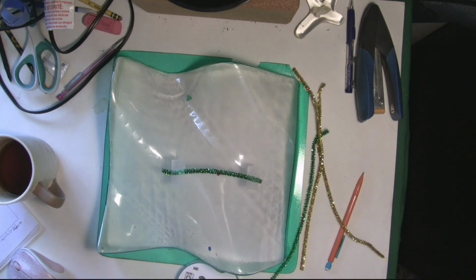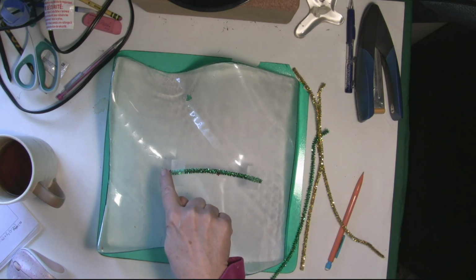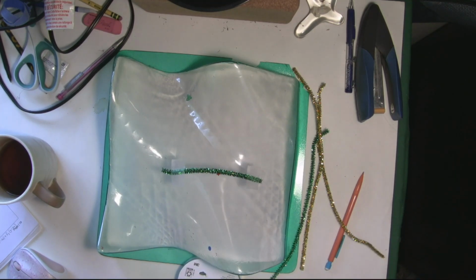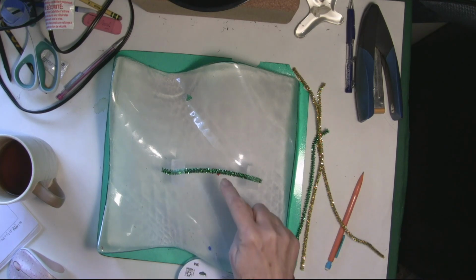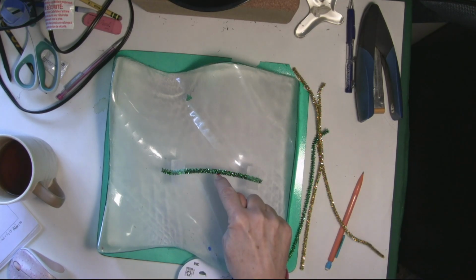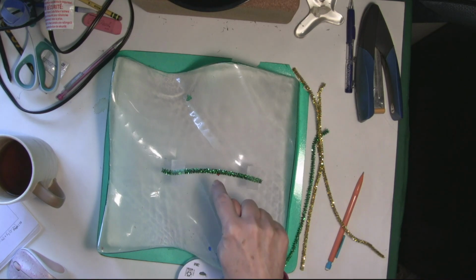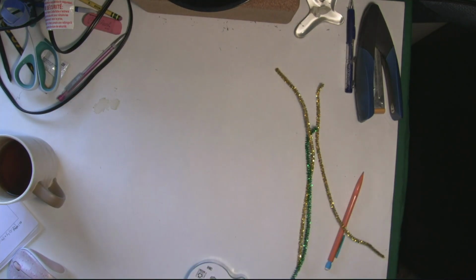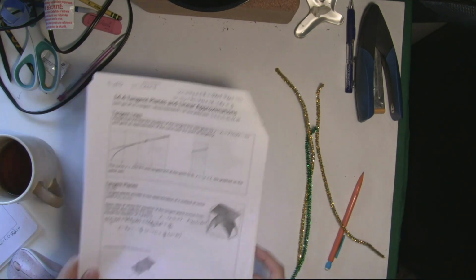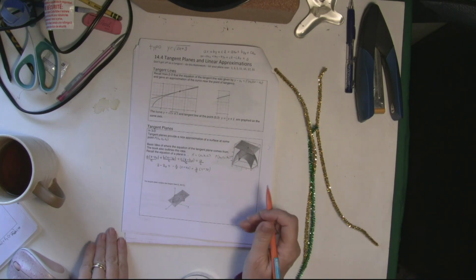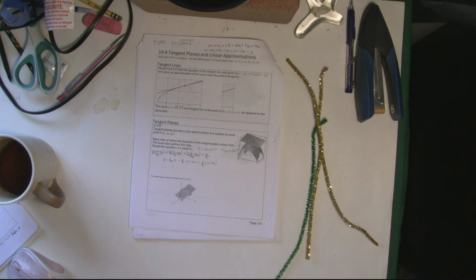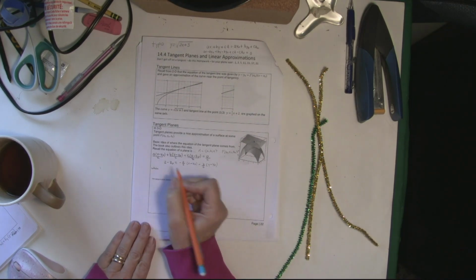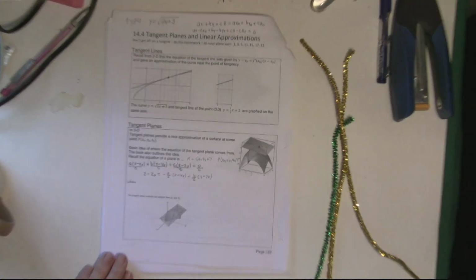Now that curve on there, I can find the slope of this curve at every point, and I can certainly find the slope of the curve at that point. And I want to show you something about that. I need to zoom in so that you can see.